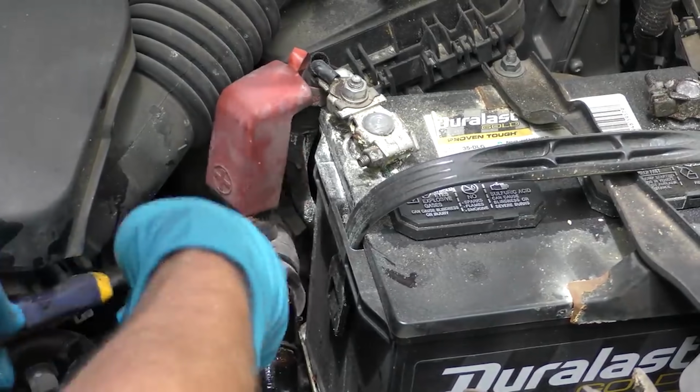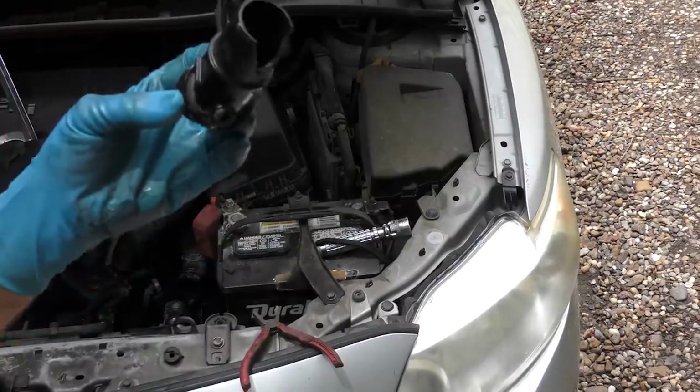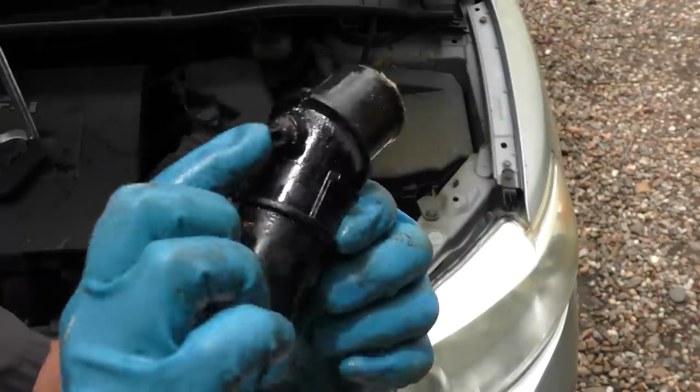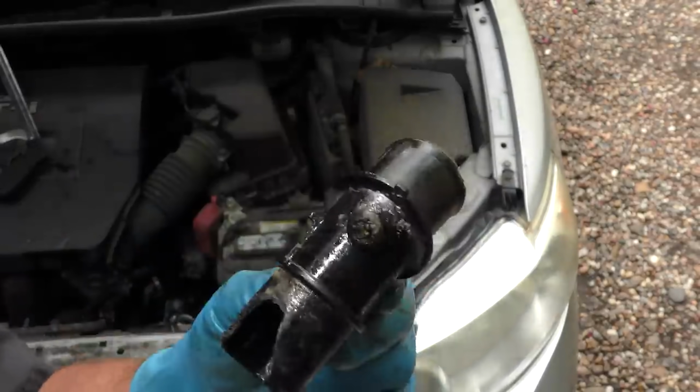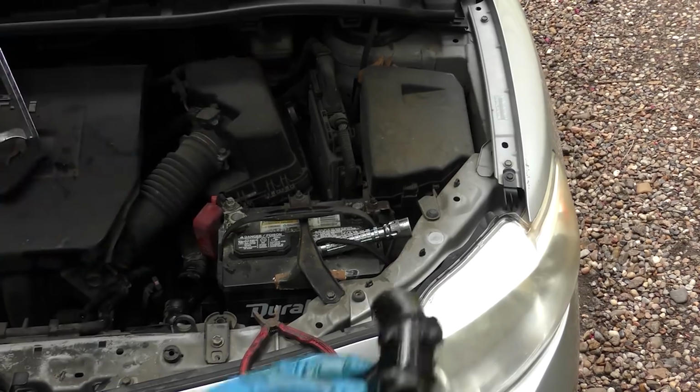Move that out of the way. And then pull that off. There. And out comes the old cheap plastic piece of crap. As you can see, the plastic broke because it's junky plastic. If they would use metal, you wouldn't have this problem, but they did, so you gotta buy another one.